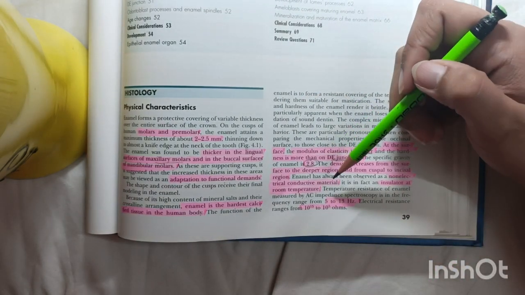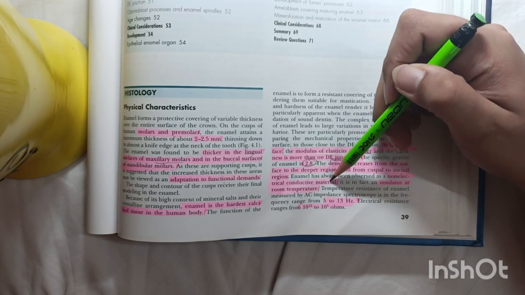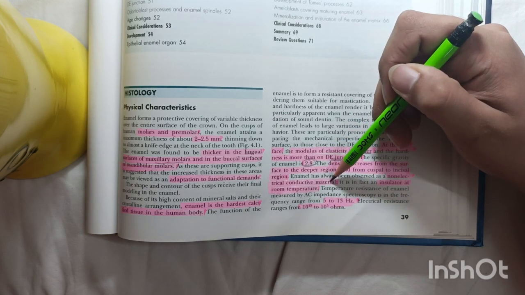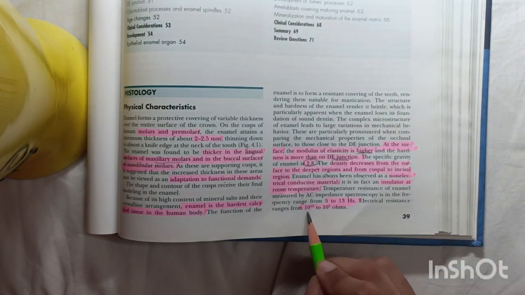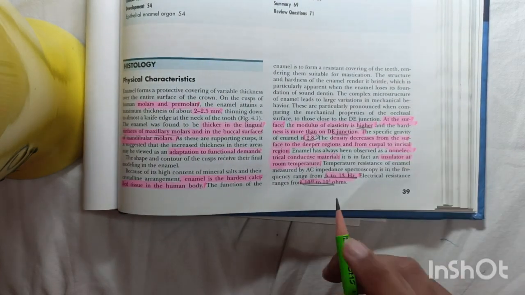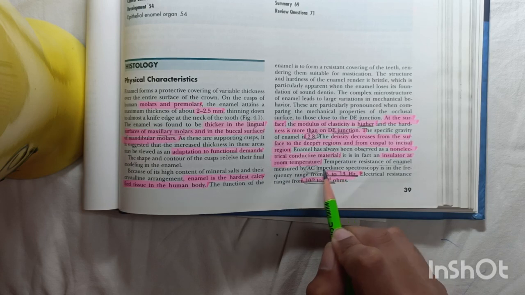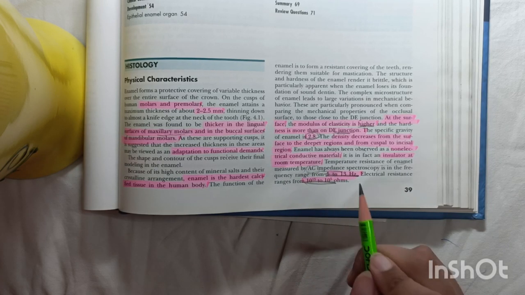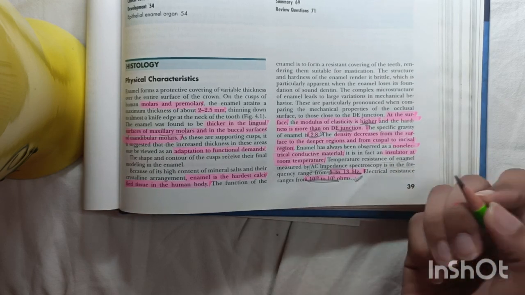Now, one more point. Enamel is basically a non-electrical conductive material, and it acts as an insulator at room temperature. This value I do not think is important, but since values come often in INICET, temperature resistance of enamel is measured by alternating current impedance, that is the reciprocal of resistance. Spectroscopy is the frequency range. You can just remember it.